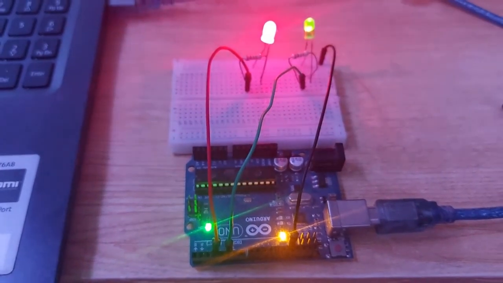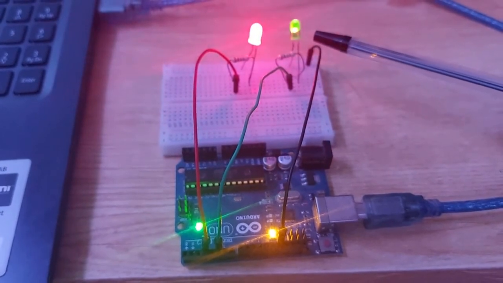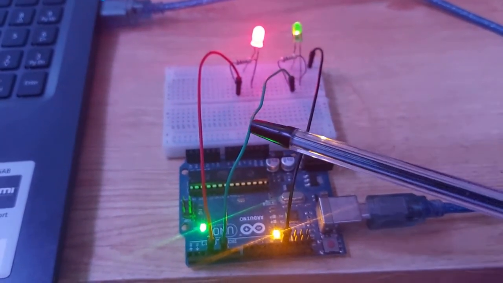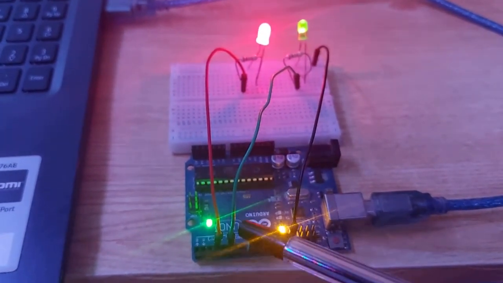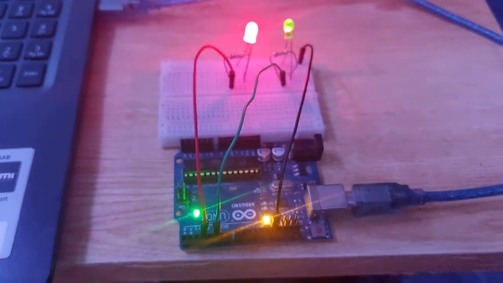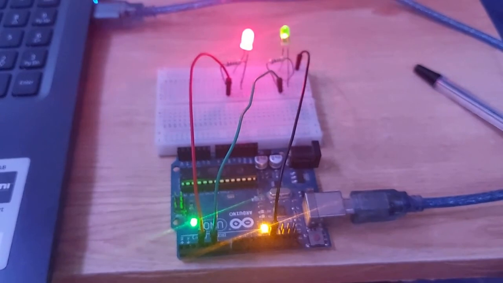So now, after uploading our code, we can see that the green LED is also doing the fading effect. So don't forget to transfer the pin from number 2 to number 5 here. So you can see that both the LEDs are now doing the fading effect.